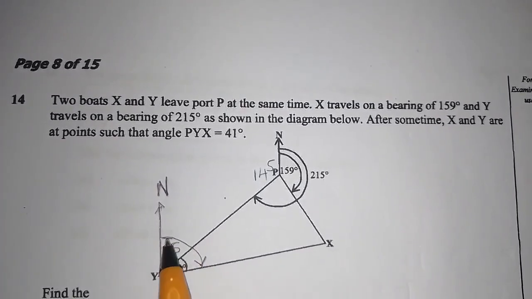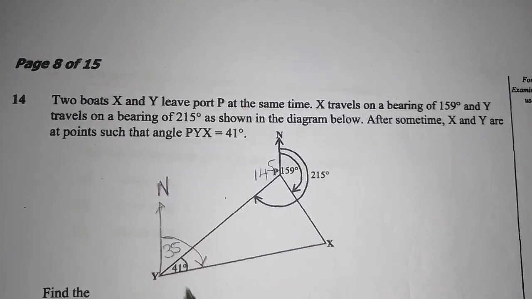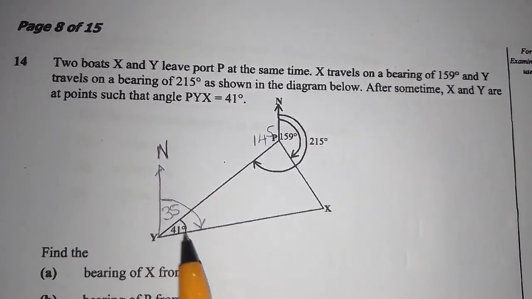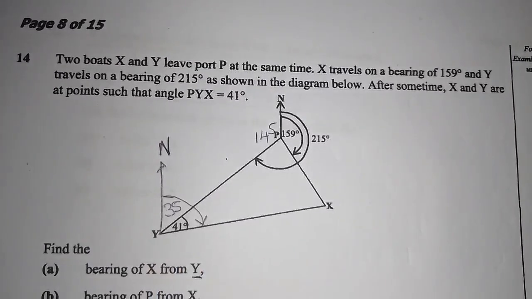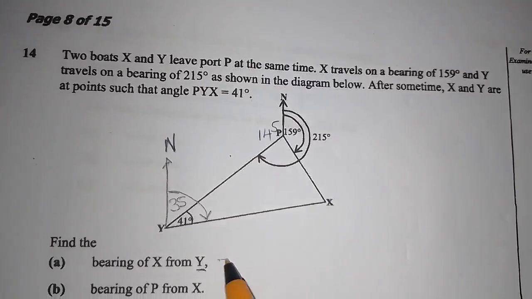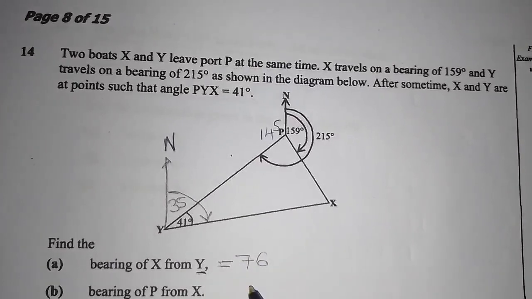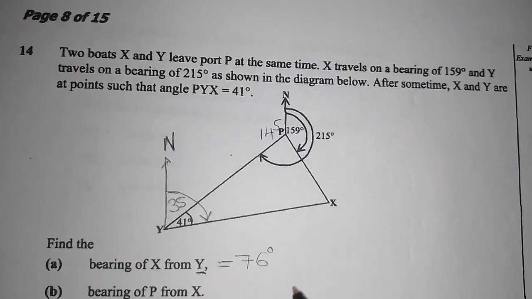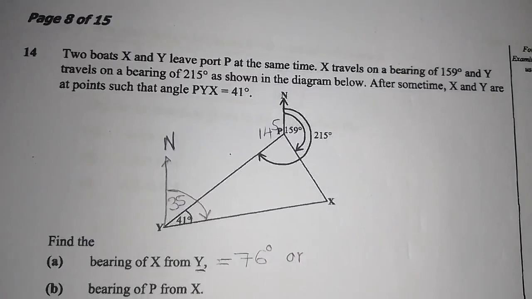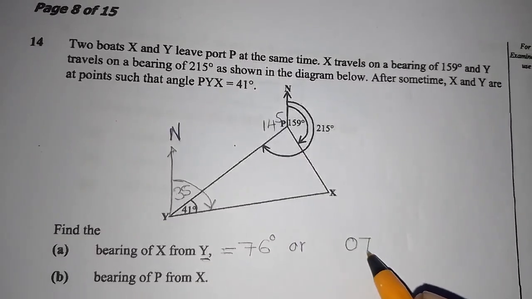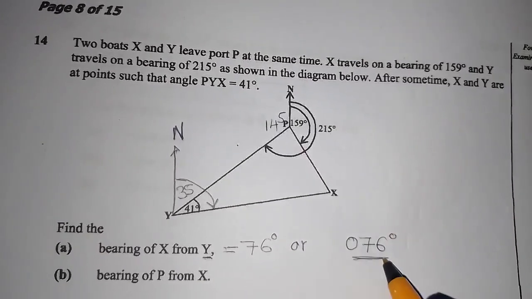Since we want to find the angle from here to there, a combination of these two, you add 35 plus 41. What are you getting? 76. Meaning the answer there is 76. So the bearing is 76 degrees. Or we normally write bearings in 3 digits, so you say 076 degrees, just one and the same.